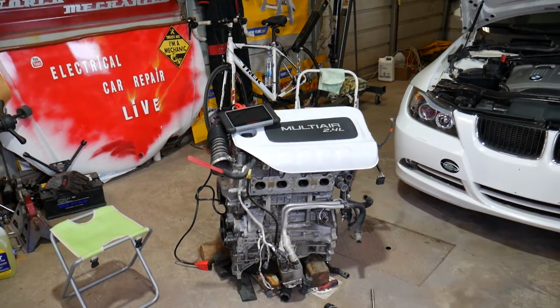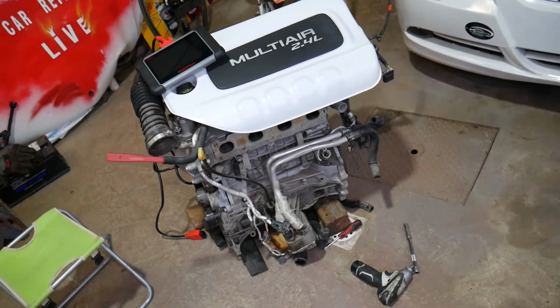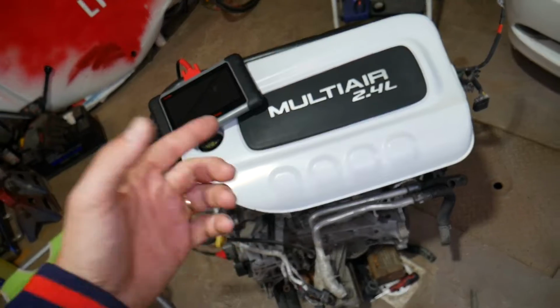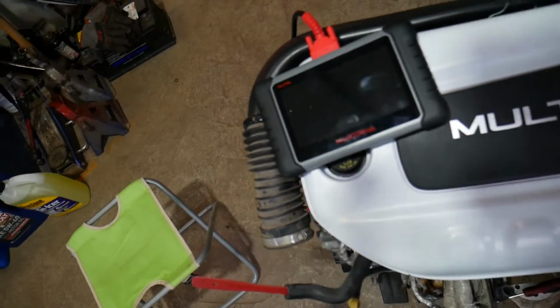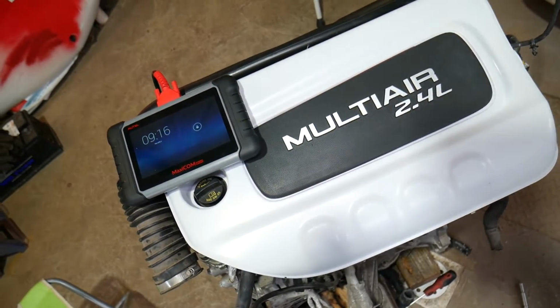Let me show you now what causes this code. This code is related to the oil pressure sensor, also known as the oil pressure switch. Your upper engine cover most likely will be black. Ours is white because we like it a little bit different and we like the way it looks white. We'll make a video on how to paint it, so you can check it out.